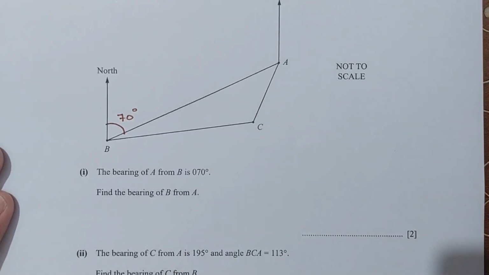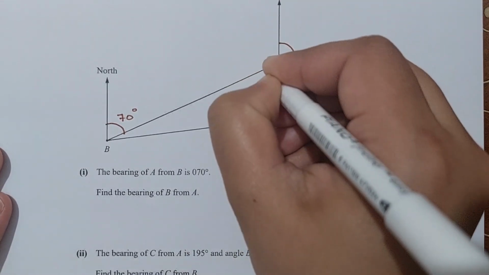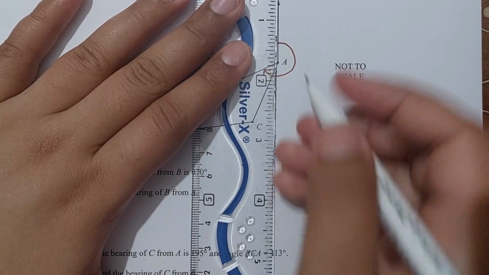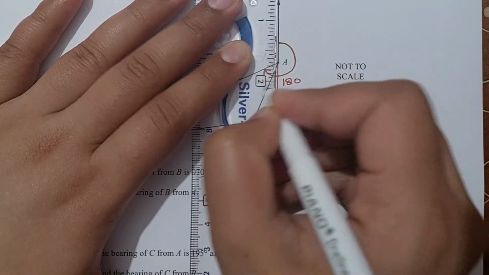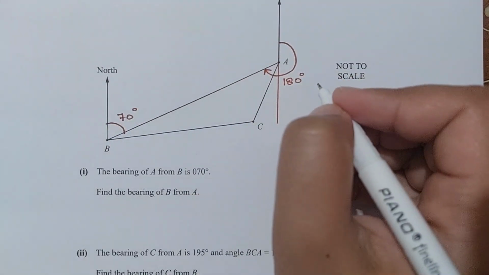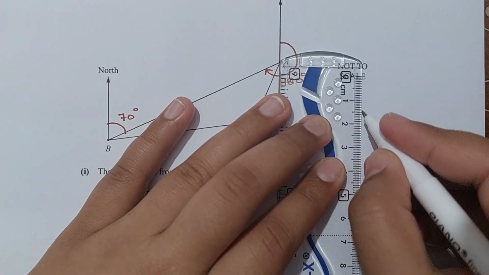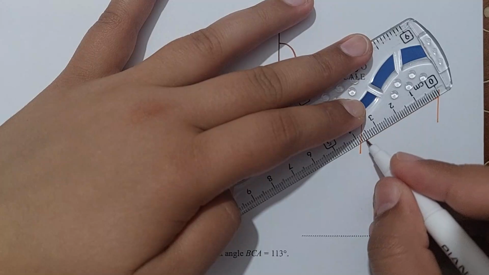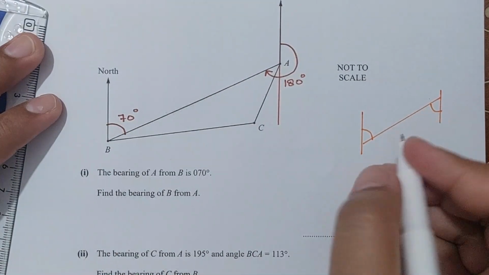So from A we have to find out the bearing. It means from the north line of A till the B, this would be the bearing we have to calculate. As we know, this straight line is 180 degrees. In 180 we add something to get that bearing. Now let's use the concept of alternate angles. If you have two parallel lines joined with one line, this angle and this angle are the same. They are alternate angles.